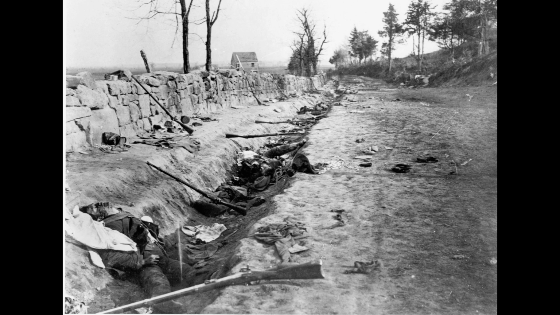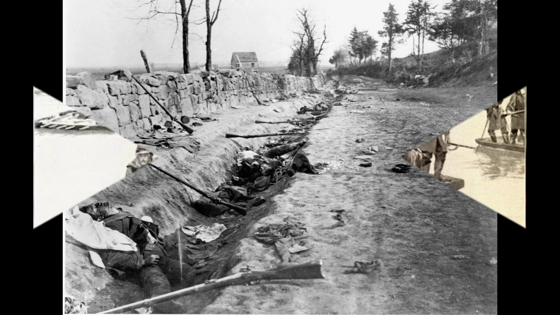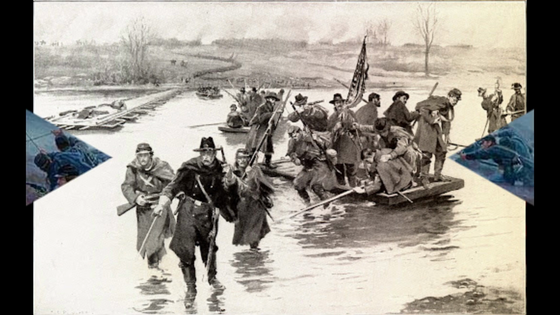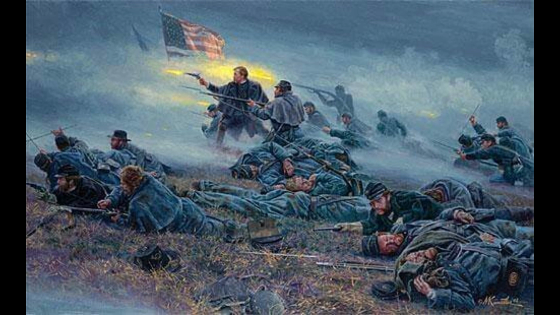Legacy. The Battle of Fredericksburg stands as a stark example of the consequences of poor planning and flawed leadership. Burnside's failure to adapt to the tactical realities of the battlefield led to one of the Union's most lopsided defeats. For the Confederacy, it was a testament to the skill of Lee and his commanders in maximizing defensive advantages, securing their position as a dominant force in the Eastern theater of the Civil War.